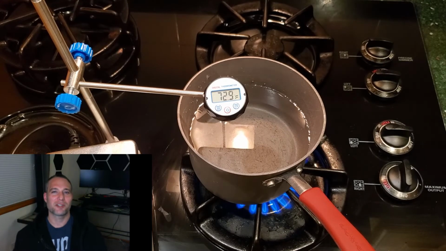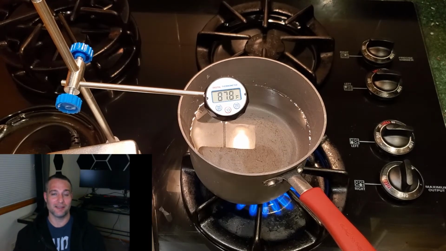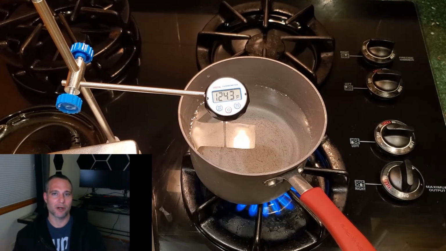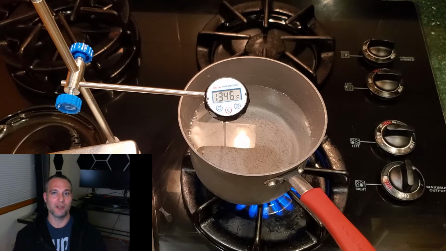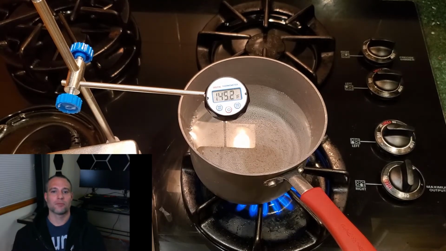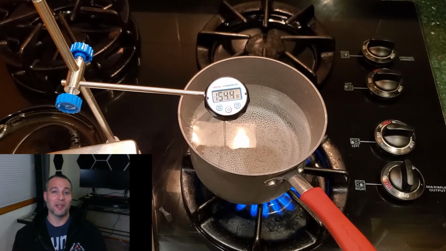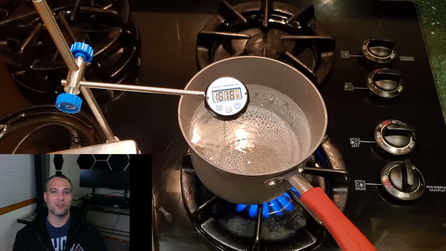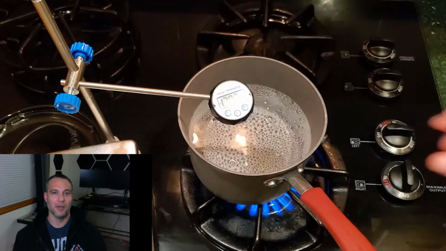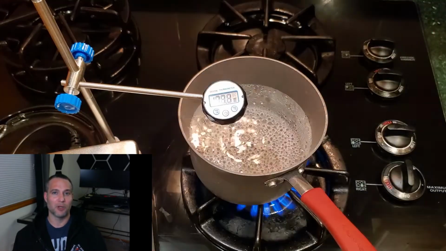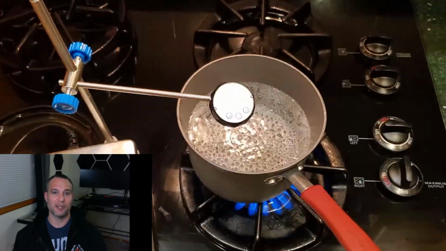Okay, let's try another experiment to see if we can extend this concept. So here I have a pot of water that I'm going to boil on the stove. I have the same tap water, and I'm just going to boil it using my gas stove here. Let's see what happens. Now, of course, we know, like we mentioned before, that water boils at 212 degrees Fahrenheit. So when the water is clearly boiling, that's the temperature we expect to see.